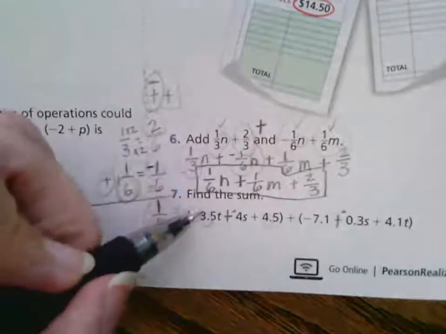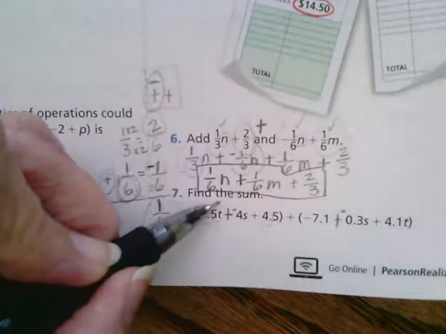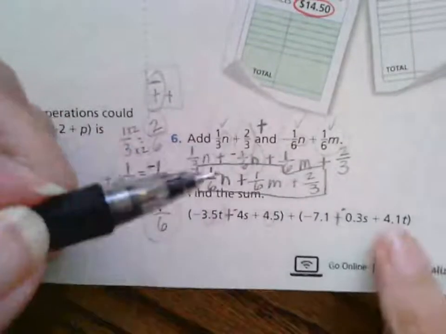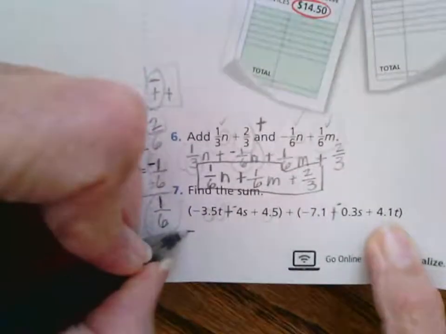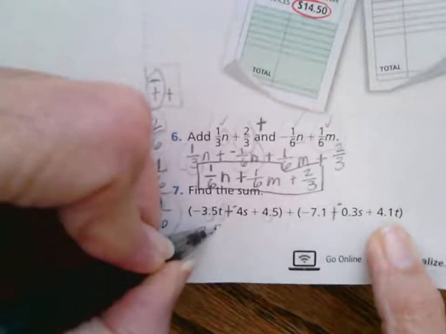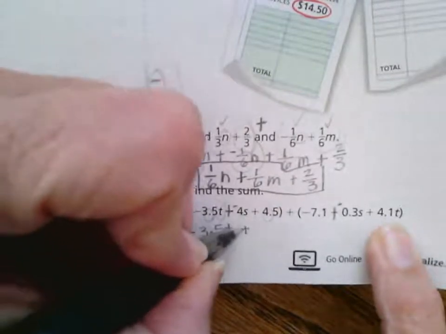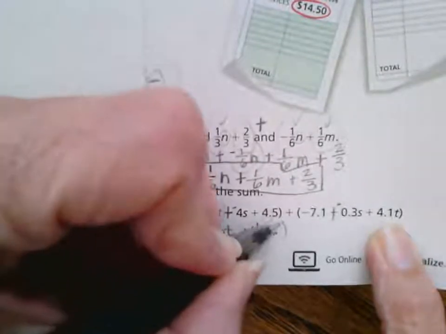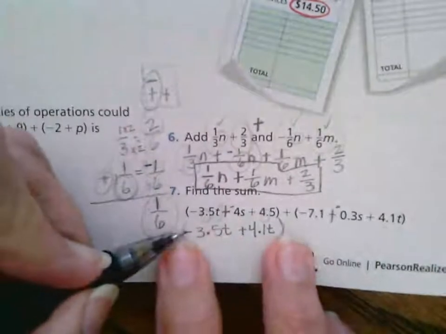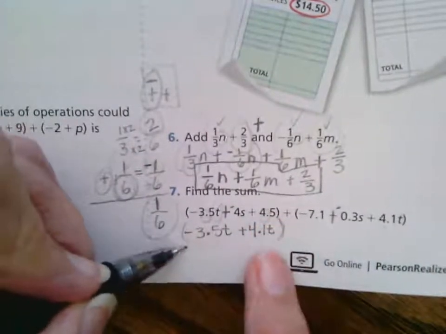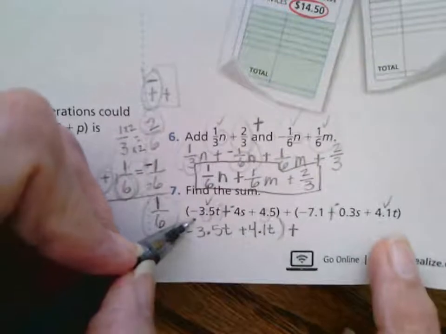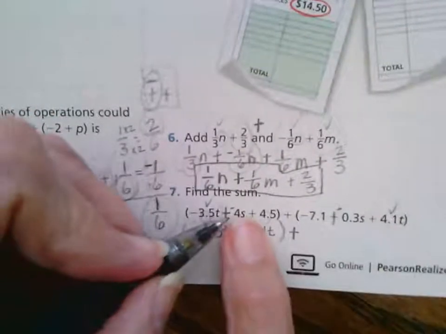So I can see in this first one I have a t, and it looks like there's another t down here. So I'm going to group my t's together. And that's a positive 4 1/10 t. So I'm going to put those together. This is using the associative property, remember, when I associate or I group things with each other. And I've taken care of my t's, so I like to put a little check mark there so that I know I don't have to look at those next time I go to something else.